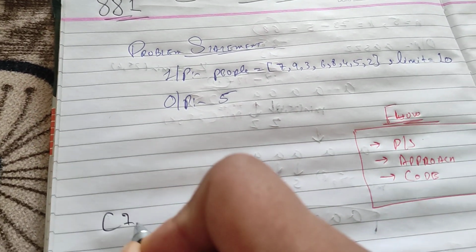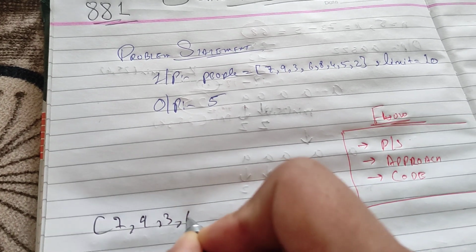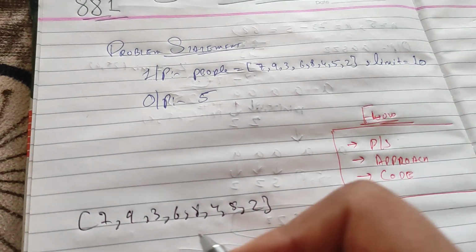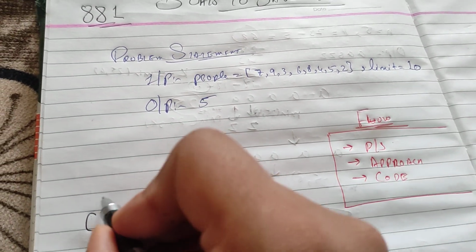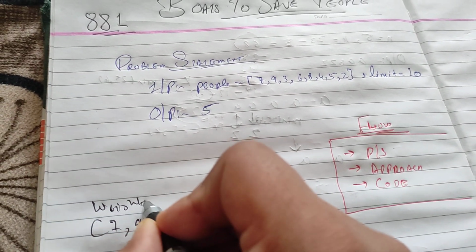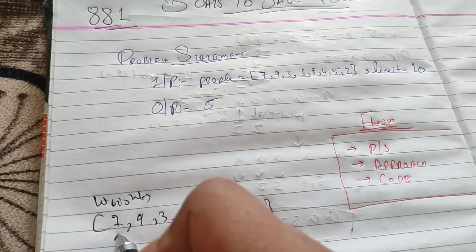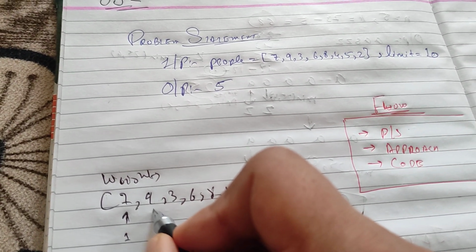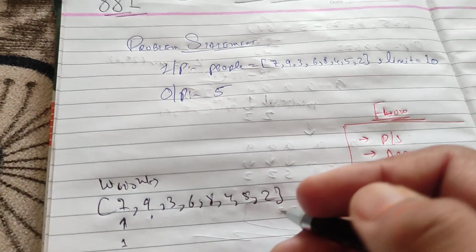So we are given something like 7 9 3 6 8 4 5 2, and these are the weights of the people. For example, this is person number 1, and this is the weight of person number 1, which is 7. And this is the weight of person number 2, which is 9. That's how they have given it.